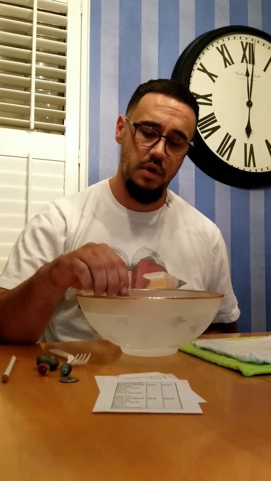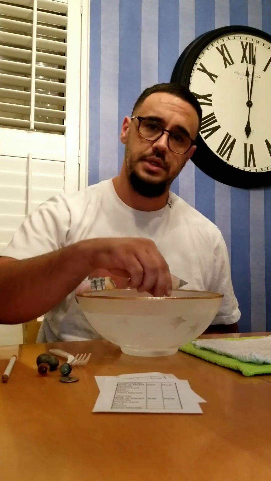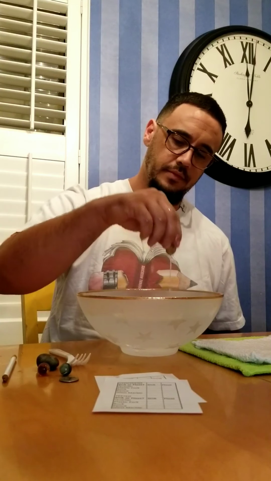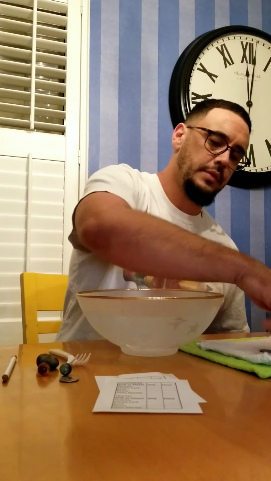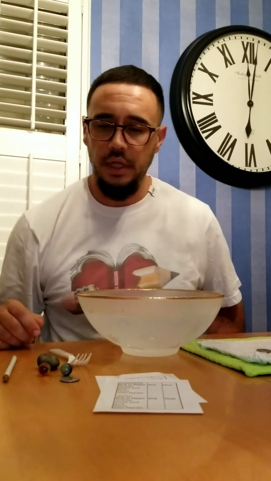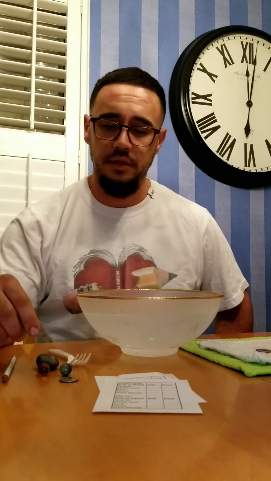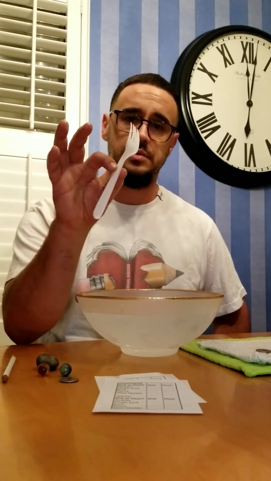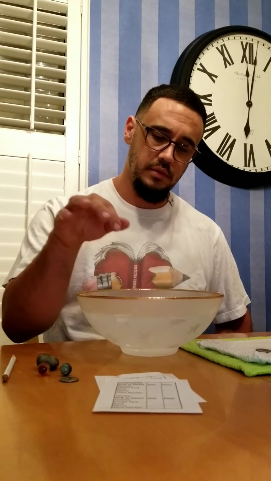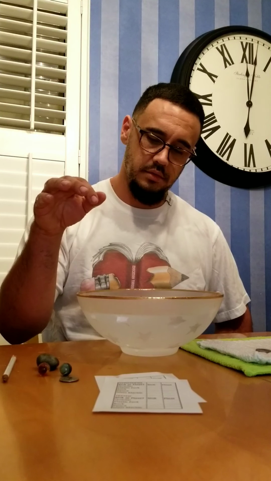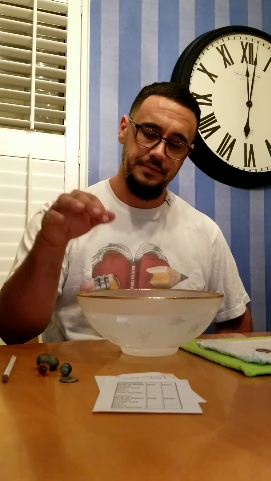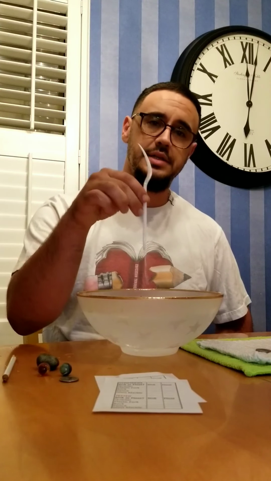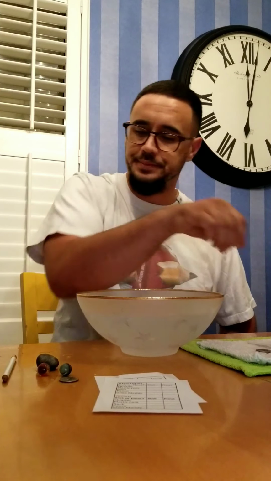Put the quarter in the water, quarter sinks. Okay, and the students would be up out of their seats and around the table. I would be asking a student to place an item in the water. The next is a plastic fork. Floated. So we got a sinker, we got a floater.